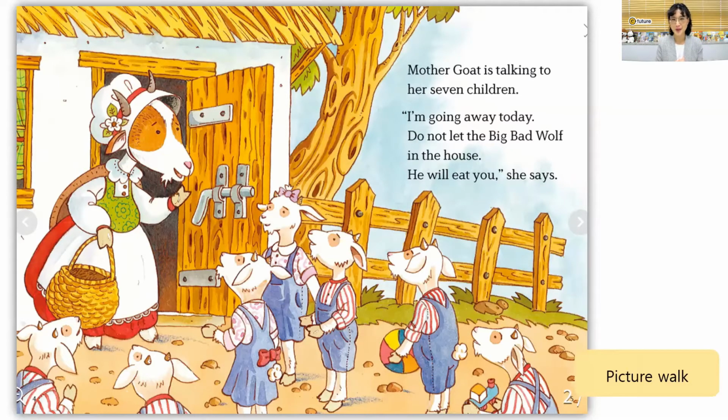Wow. What's going to happen? Can you guess the story? Can you predict the story? There will be a wolf, right? The big bad wolf will probably come. Okay. Would the wolf eat the children? Let's find out, right? But before we move on, let's read this part again, right?